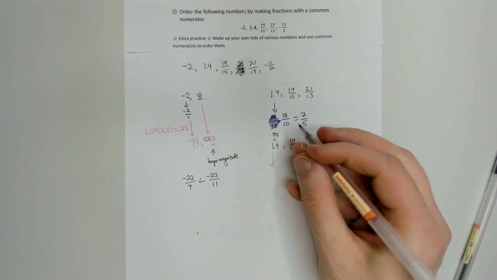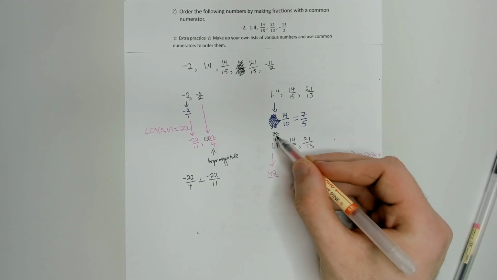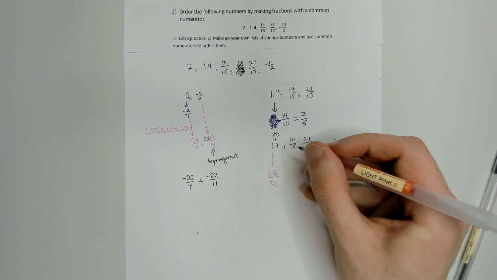7 times 6 is 42. So we have 42 in the numerator, and then in the denominator, we also have to multiply by 6 to make it an equivalent fraction. So we do 5 times 6, which is 30. So we have 42 out of 30.